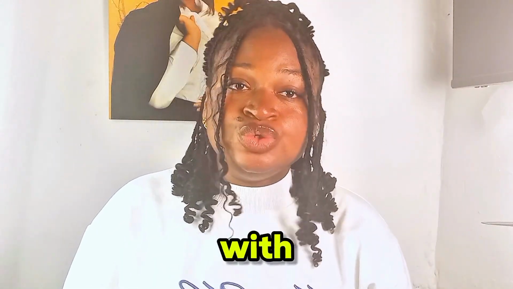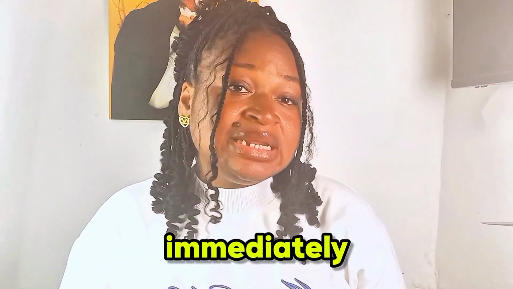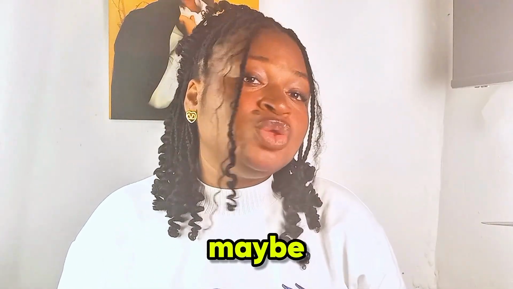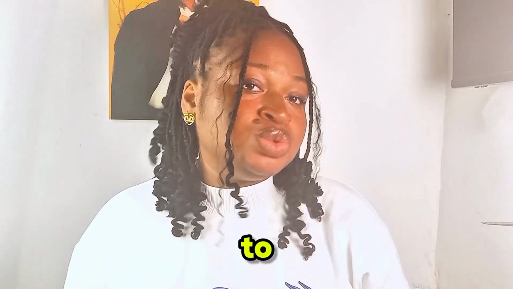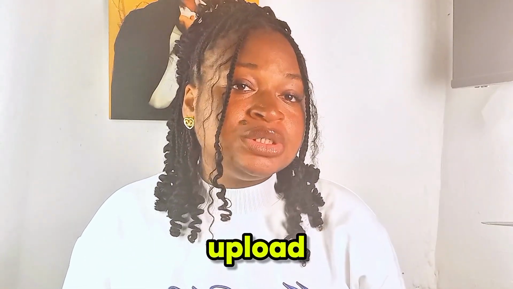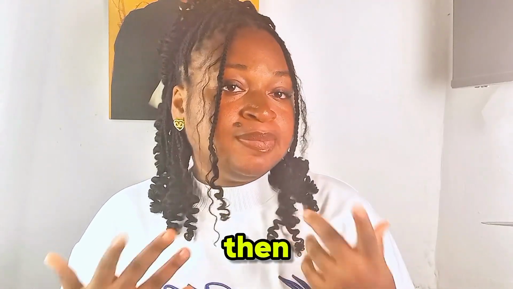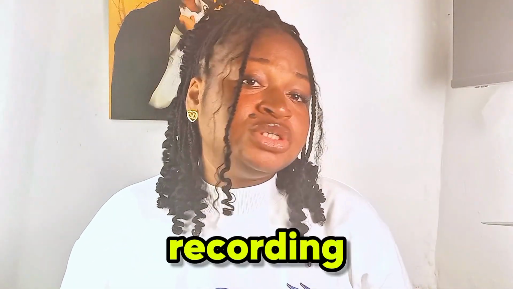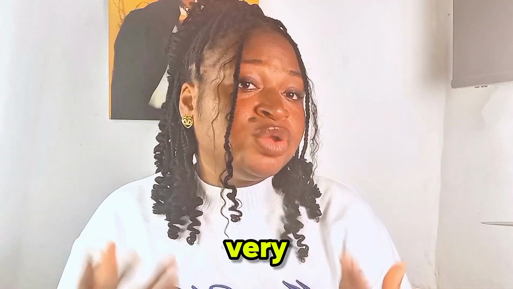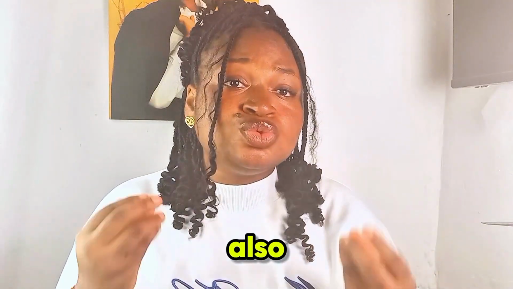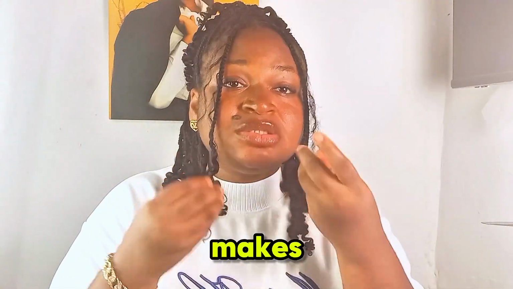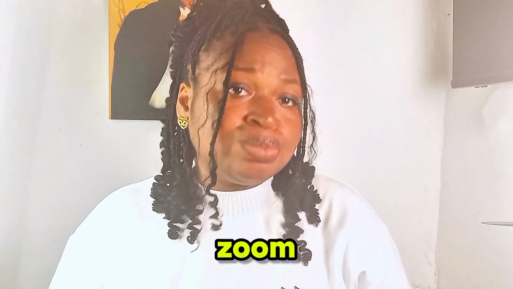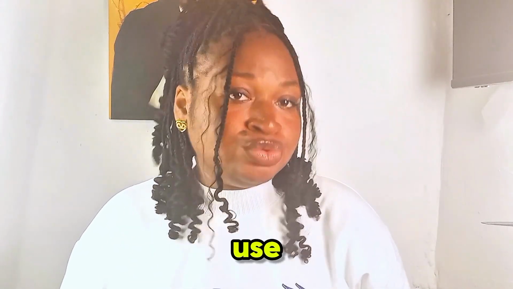And also, one thing with Zoom, after you're done recording, it's immediately saved into your laptop. So if you want to share a link of that video with a client, you will have to upload it to maybe your Google Drive and take the link from there. That is one of the hard work you have to do when recording with Zoom. But Zoom gives you a very good quality of video, and also Zoom cancels background noise. It makes the audio quality very, very good. So that's why sometimes I love using Zoom. Most of my video portfolios on LinkedIn, I use Zoom for it.